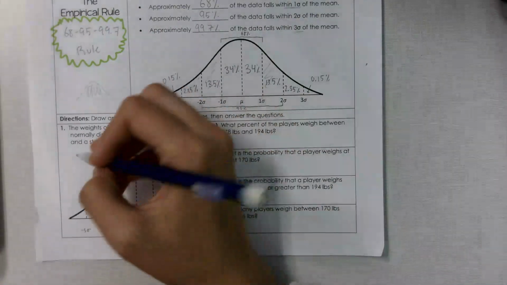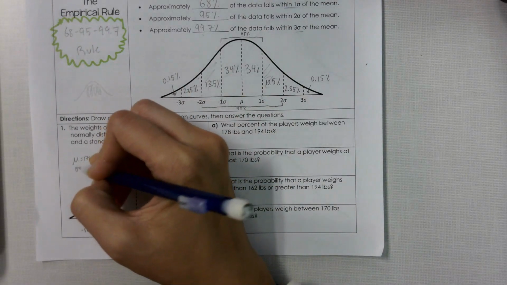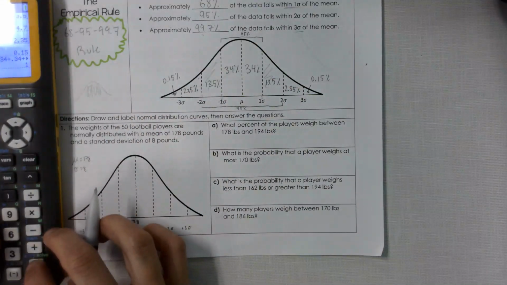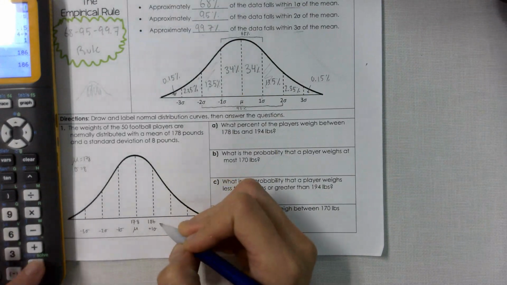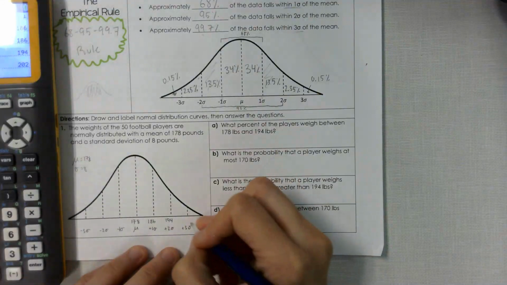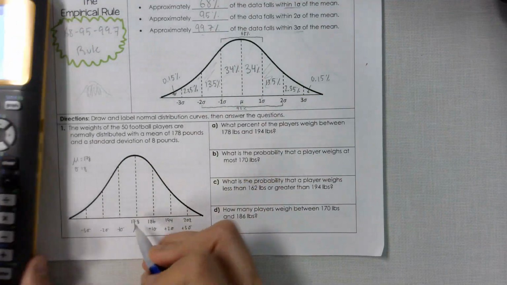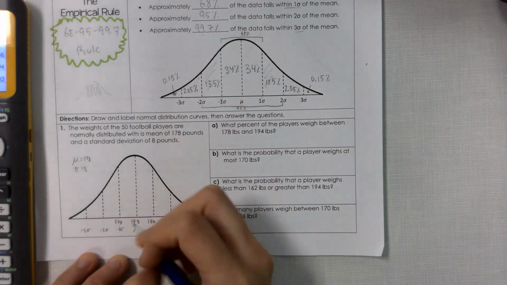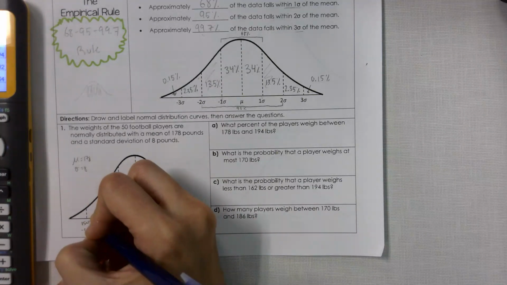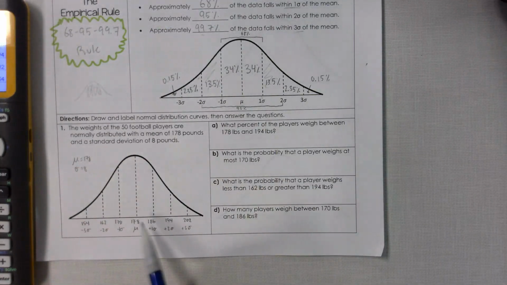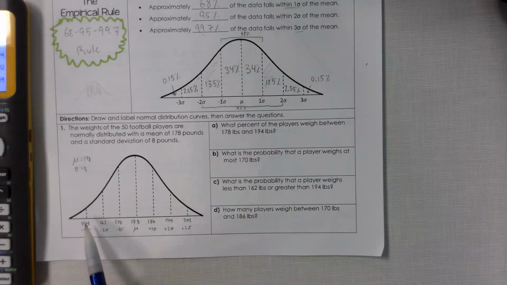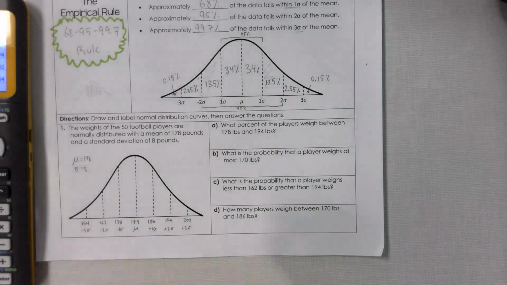Right? So if our mean is 178 and our standard deviation is 8, so 178 plus 8 is going to be 186, plus 8 is 194, plus 8 is 202. And then 178 minus 8 is 170, minus 8, 162, minus 8, 154. So most of the players are around 178, but there's some players that are all the way up to 202 pounds, and there's some players that are all the way down to 154 pounds, right? And let's label these right here.